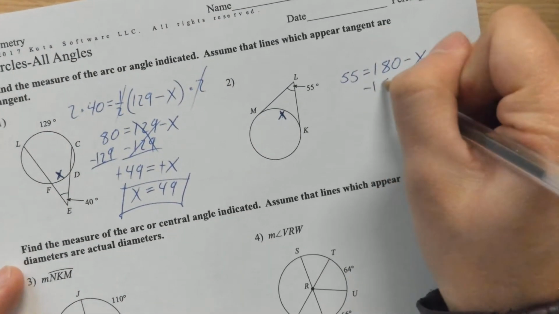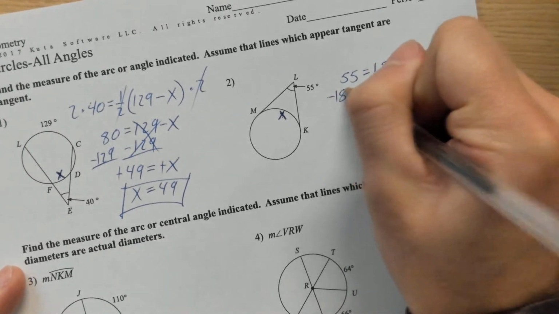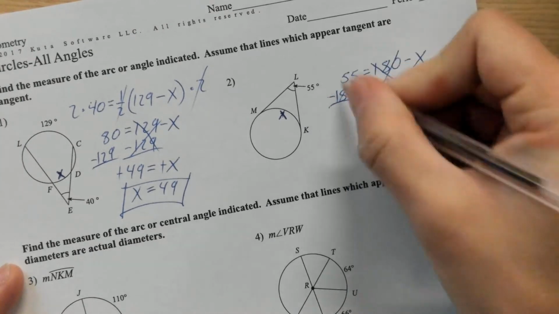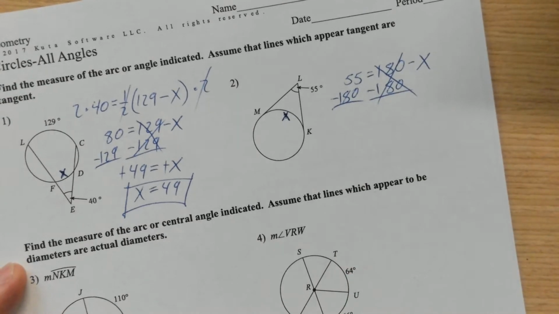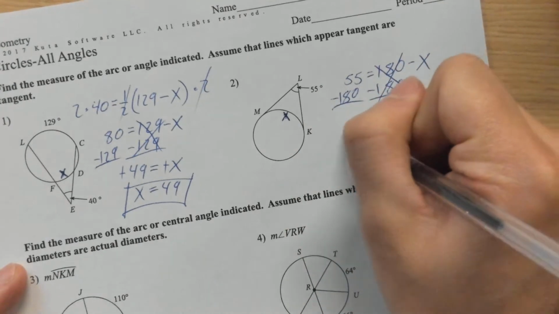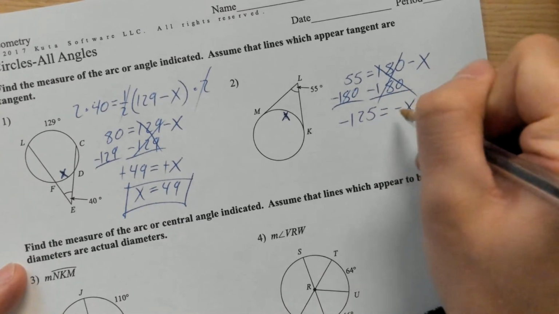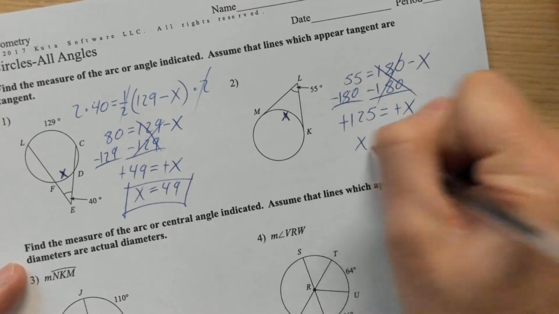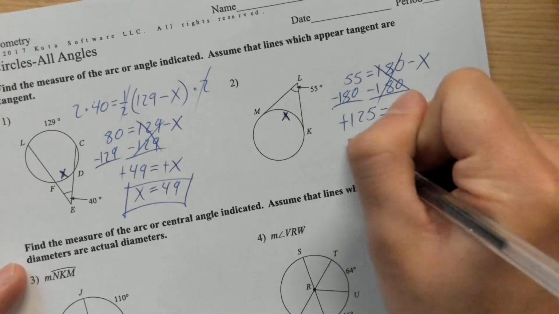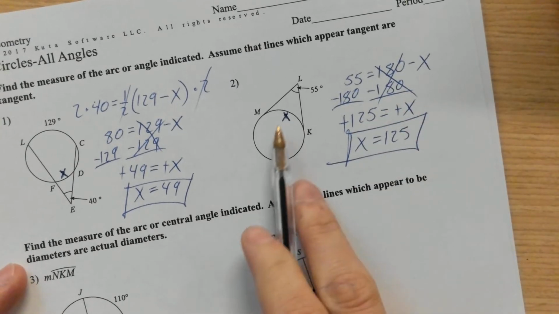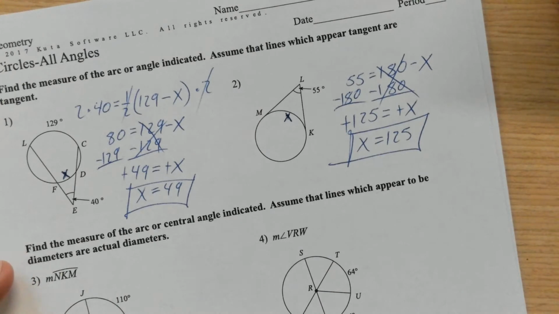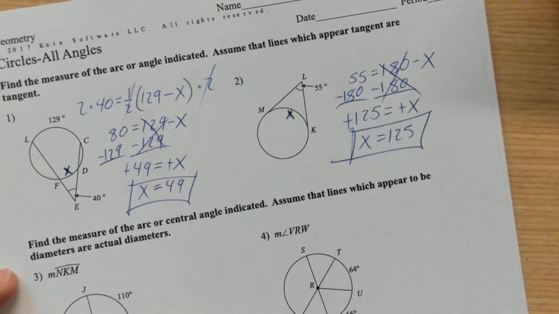Let me subtract 180 from both sides. 55 minus 180 leaves me with minus 125 equals minus x. Let's get rid of the negative, so x equals 125. That's the value of this arc, and that's question 2.